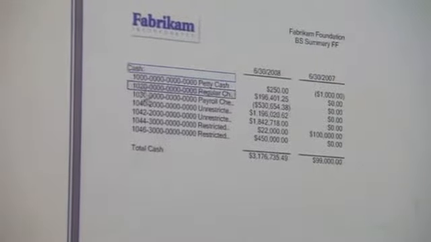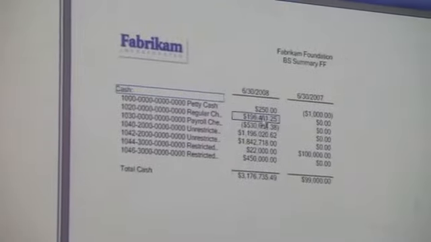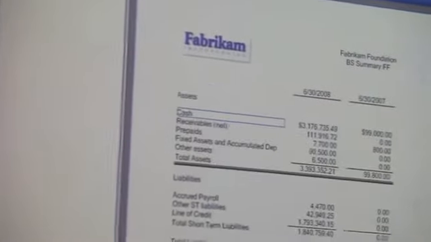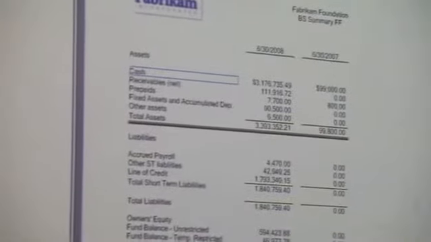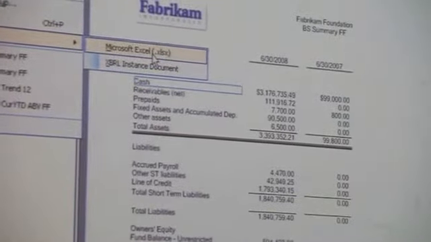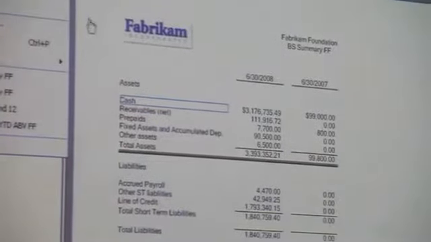So if I double click on cash, I can see what accounts are rolling into that line item and what the amounts are for those particular account numbers. And as I mentioned before, you can go ahead and export this data to Excel or XBRL format as well.